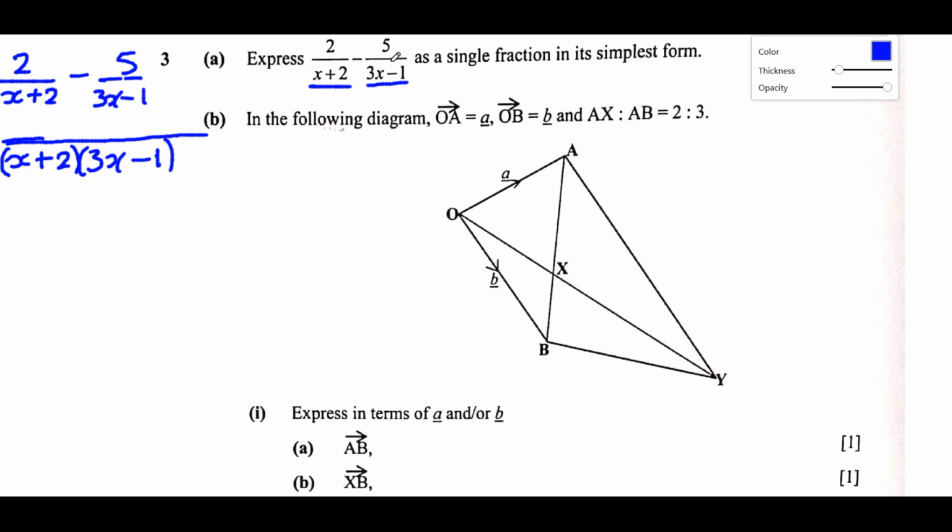The principle is simple: the numerator of the first fraction multiplies with the denominator of the second fraction, then the numerator of the second fraction multiplies with the denominator of the first fraction. So 2 will multiply with 3x minus 1, minus 5 will multiply with x plus 2.